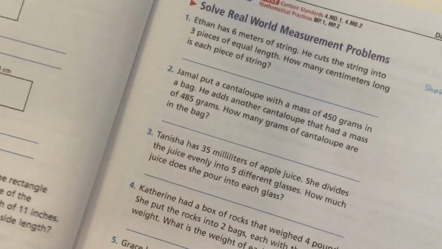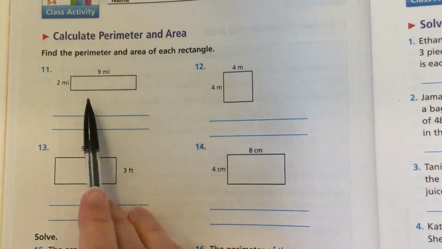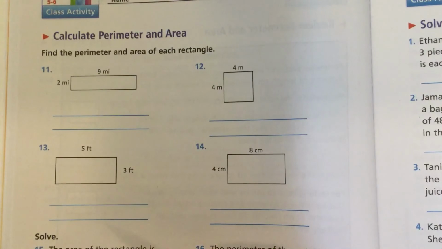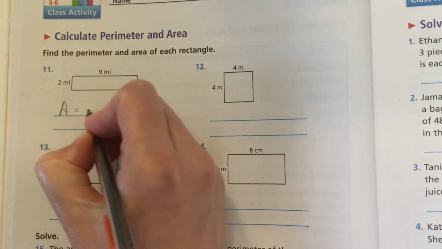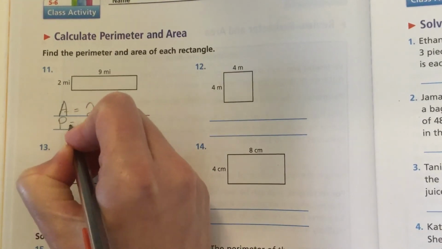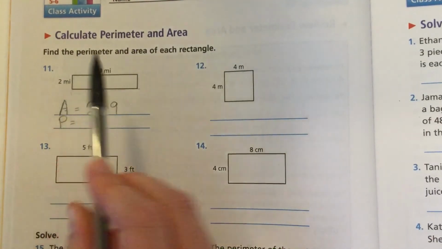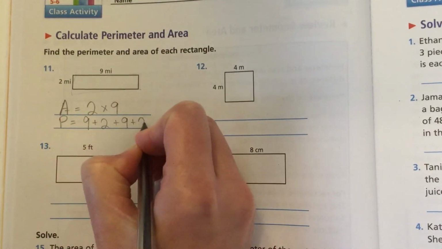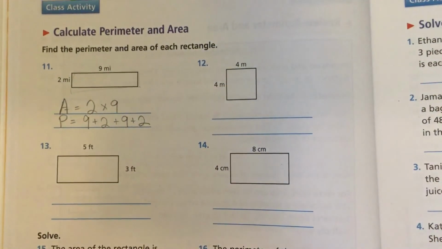There are other practice problems here. You'll notice that immediately, because we're in 4th grade, we start seeing shapes that don't have those squares filled in anymore, because we should be able to find this without having to count squares. So again, area here would equal 2 times 9. Perimeter here would equal 9 plus 2 plus 9 plus 2. Go ahead and practice writing a few of these. I think it'll be really a good help as you go into your lesson today.